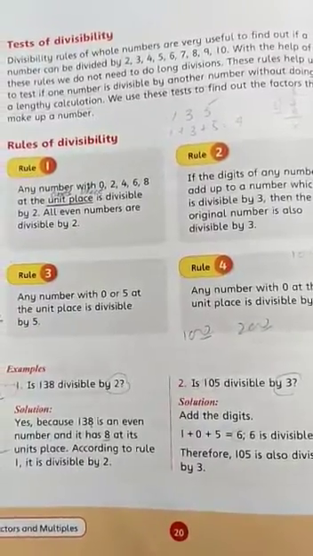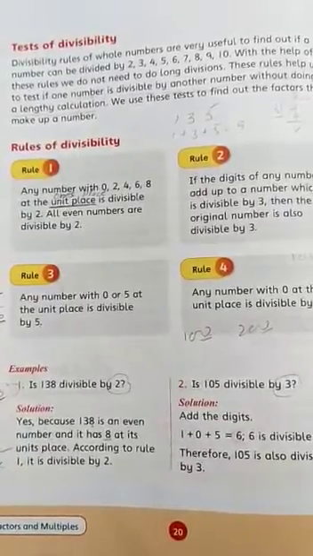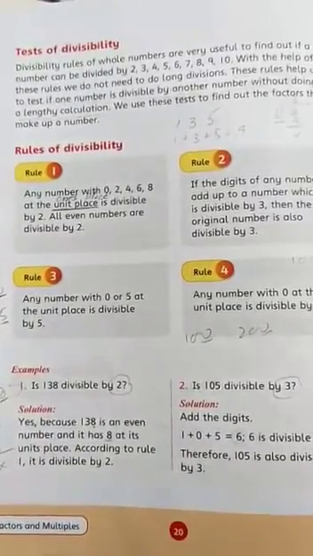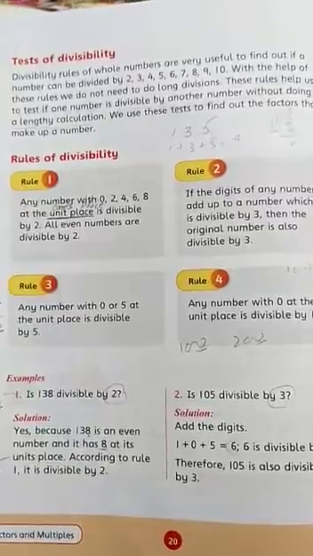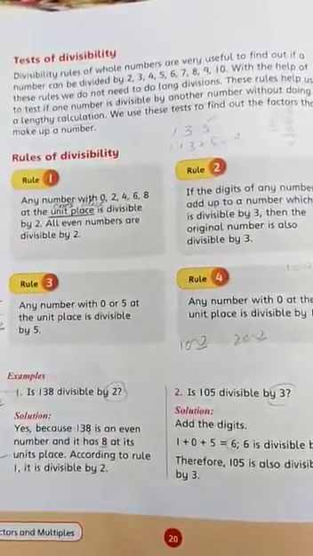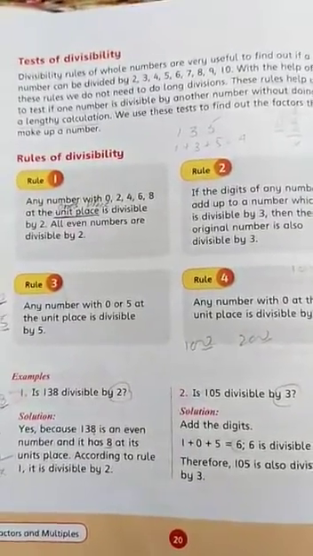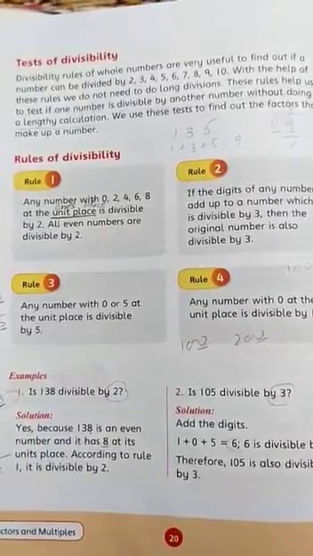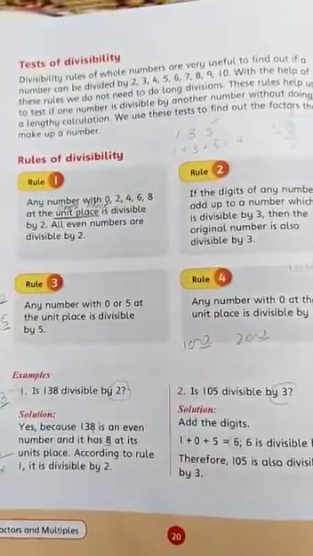Page number 20. First topic is test of divisibility. Second topic is rules of divisibility. These rules help us to find out if one number is divisible by another number or not. There are 4 rules: rule number 1, rule number 2, rule number 3 and rule number 4.